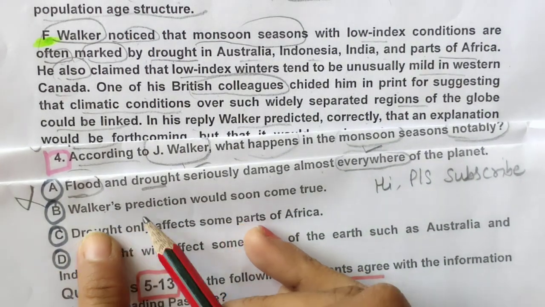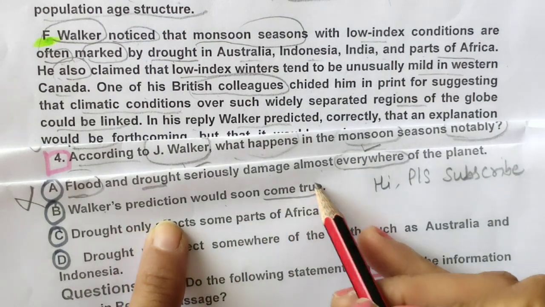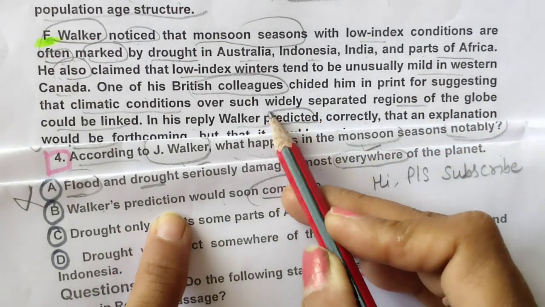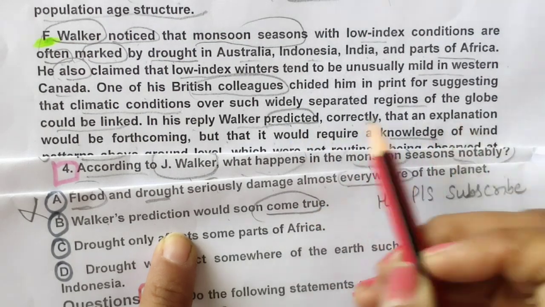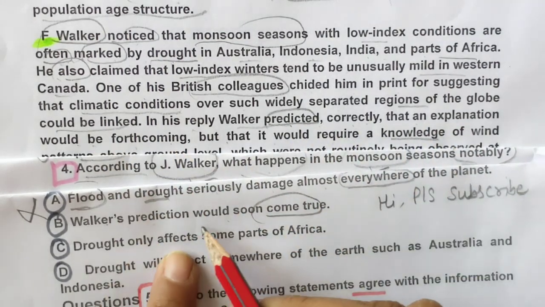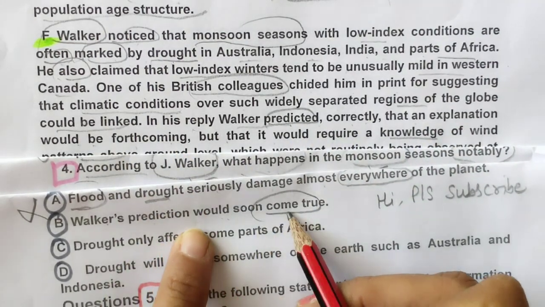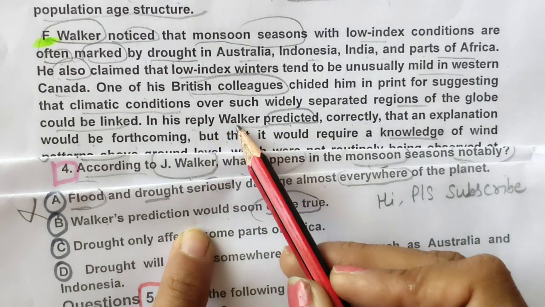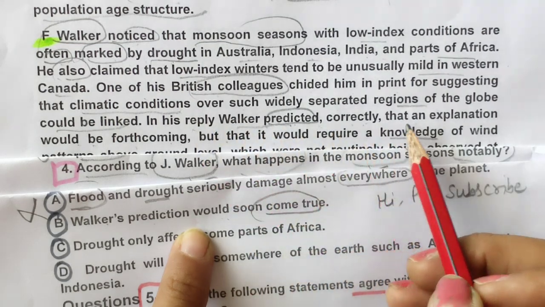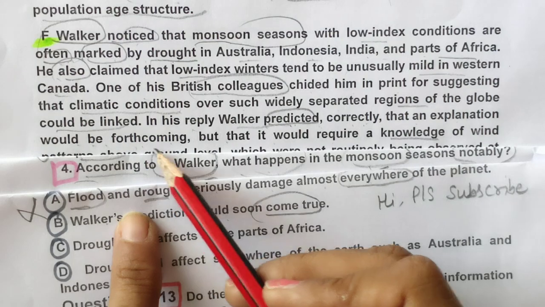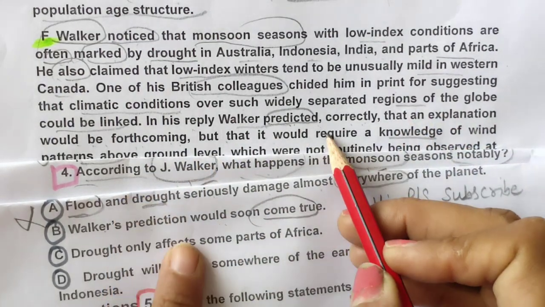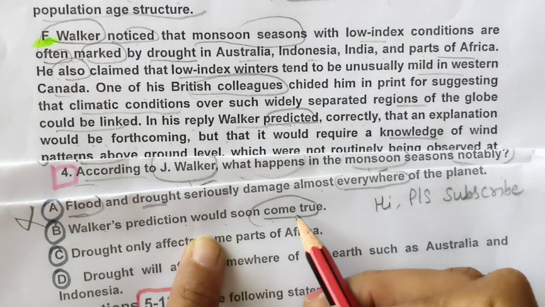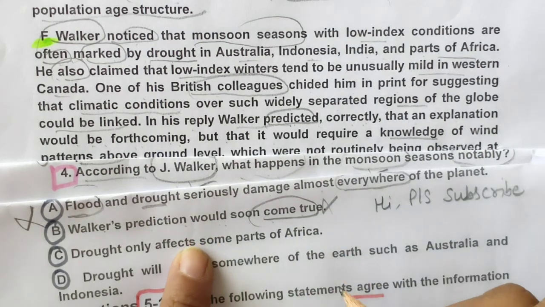And Walker's prediction could soon come true. The word prediction is here, but let's match. Walker predicted correctly that an explanation would be forthcoming, but here it says would soon come true. He said it would require a knowledge of some condition he had given, so would soon come true. So we can't select this.